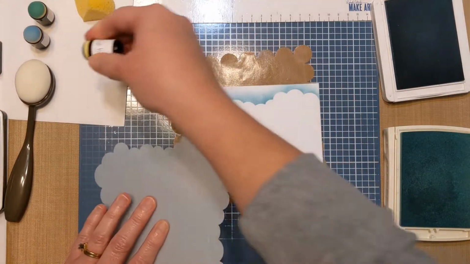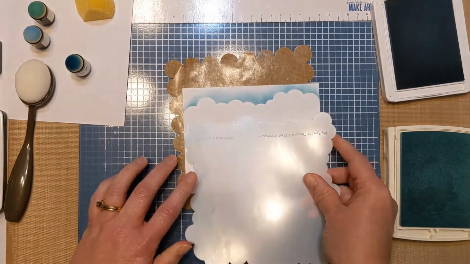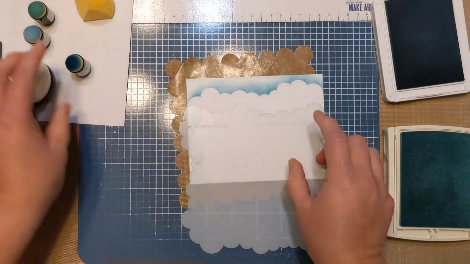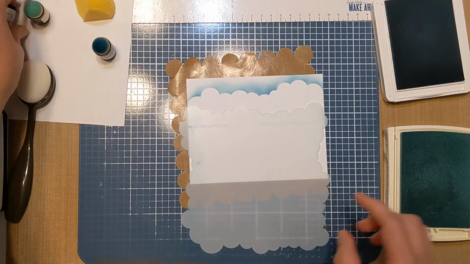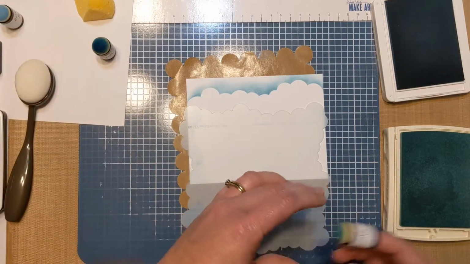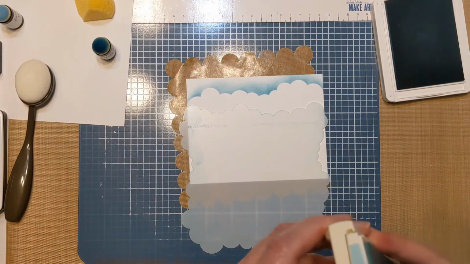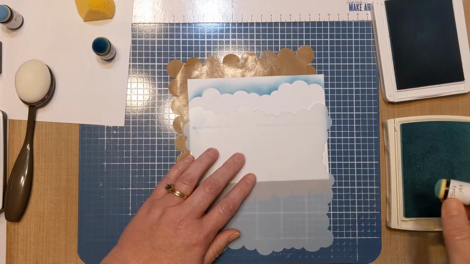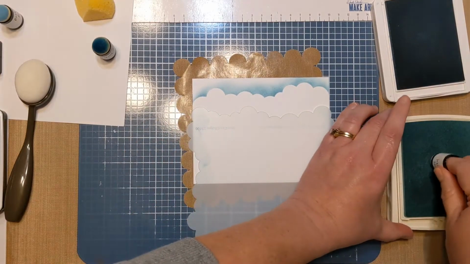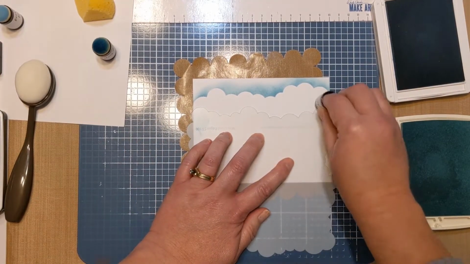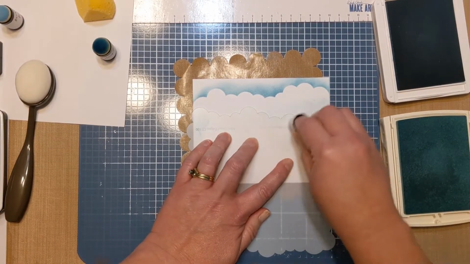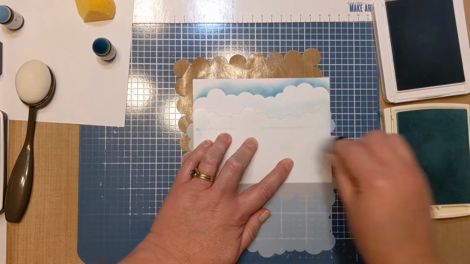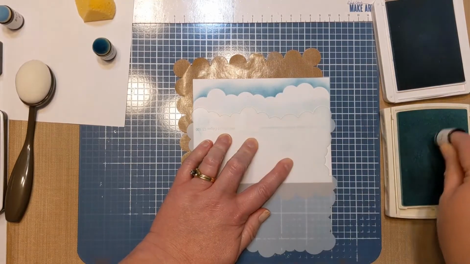There's that first one. I'm going to turn the stencil, and then I'm going to grab the one that I have for Soft Sky. Is that what I said I was going to use? Yes, Soft Sky. And then ink that up. And again, always start on your stencil and work away from it.